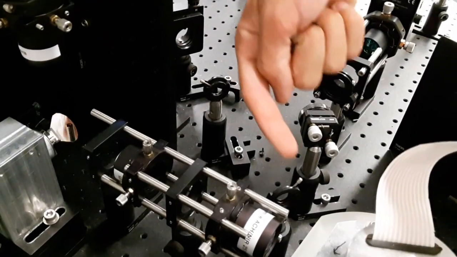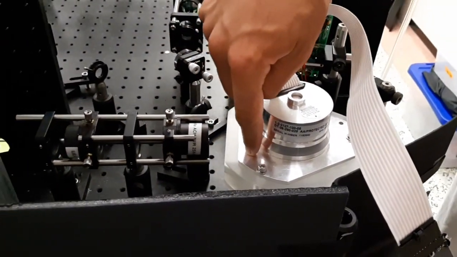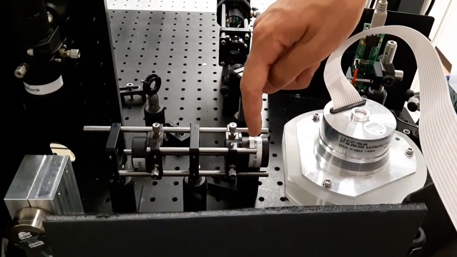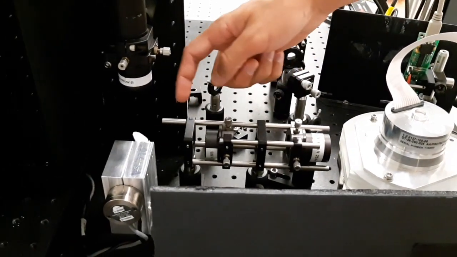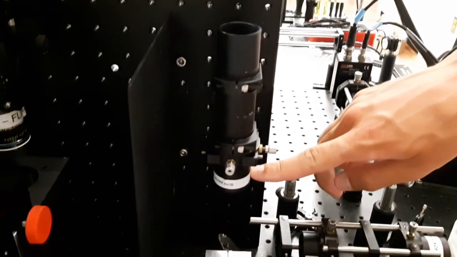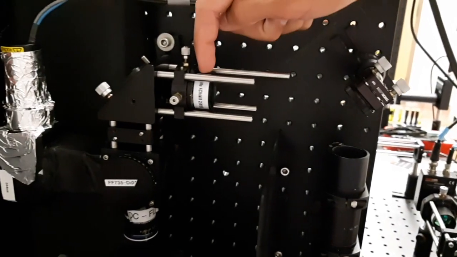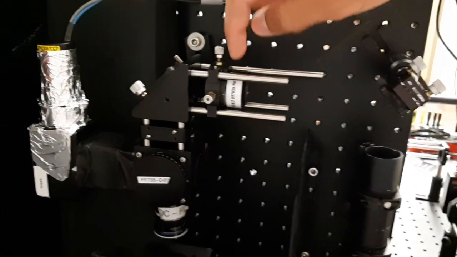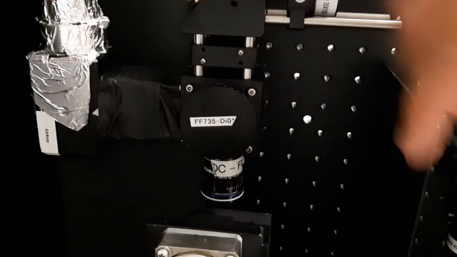It is only when both beams are perfectly overlapped that we can send them, just like a regular multiphoton beam, into our microscope. In our case, we send it to the polygonal mirror, followed by a telescope, and then a galvo scanner for the y-axis, and into the tube lens, then the objective, and the sample.